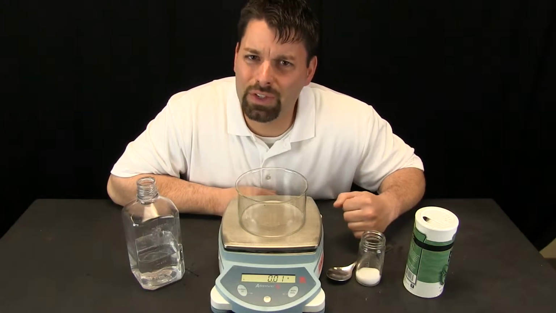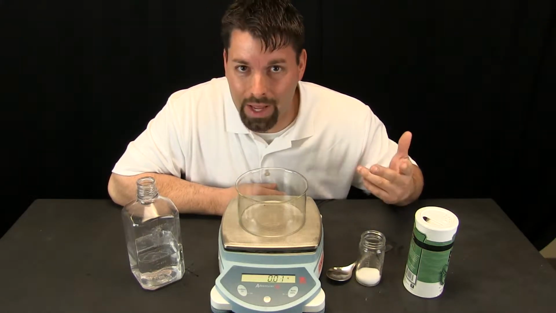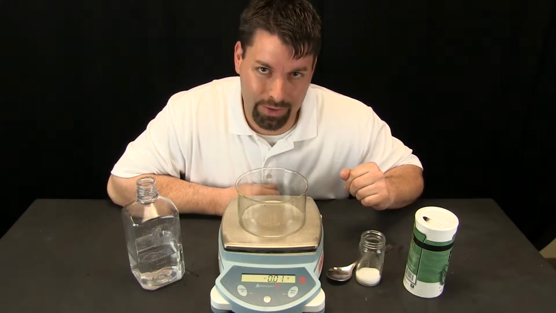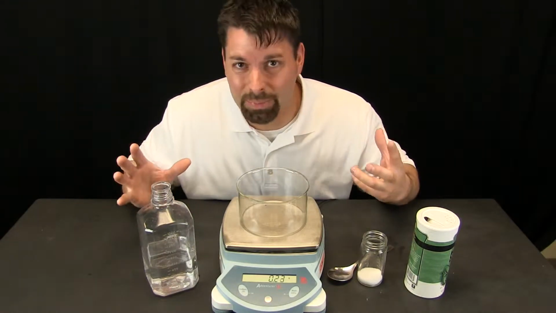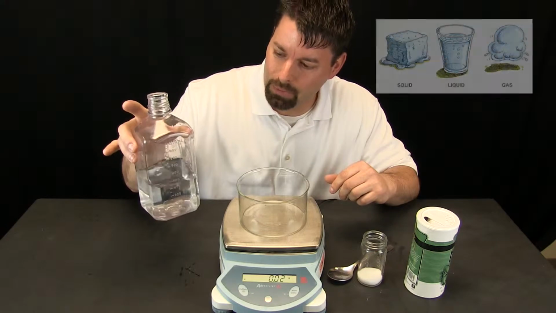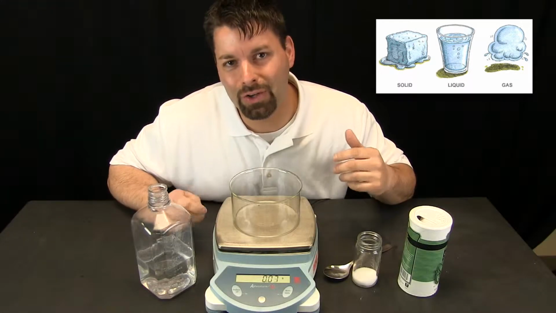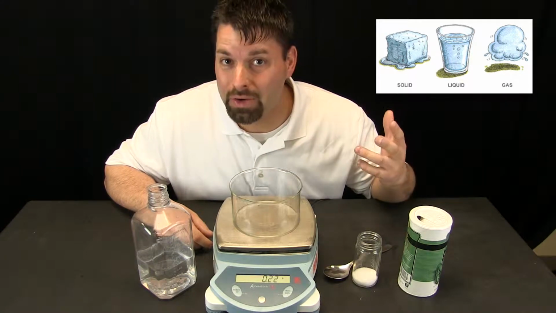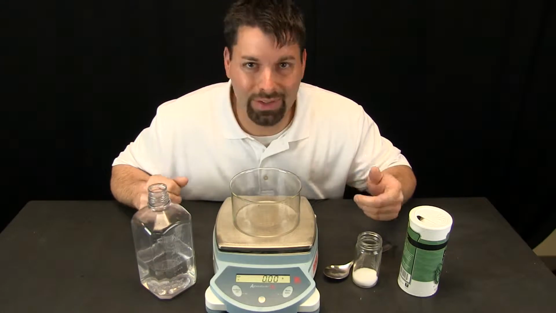You know, through science, we've discovered that pretty much everything is either matter or energy. Today, we're going to talk about matter. Now, remember that matter is anything that has weight or takes up space. And that matter could be liquid, water, or it could be solid, salt. It can also be gas, like the air around us. But today, we're going to start by looking at water and salt, liquid and solid.